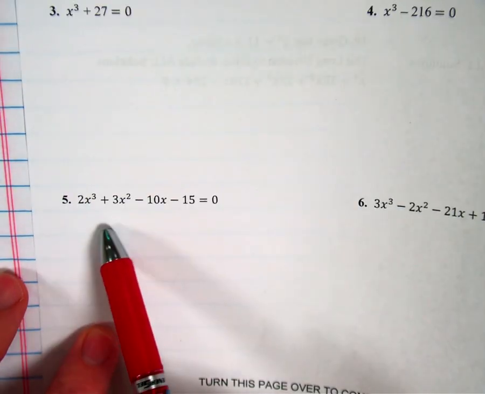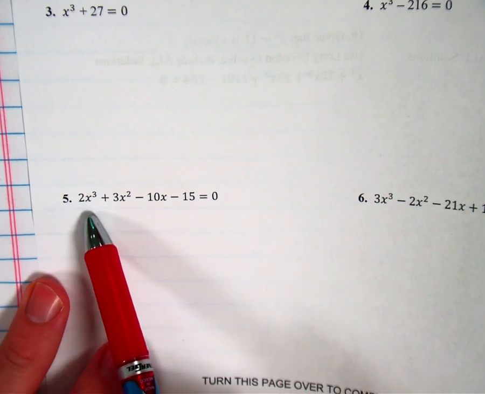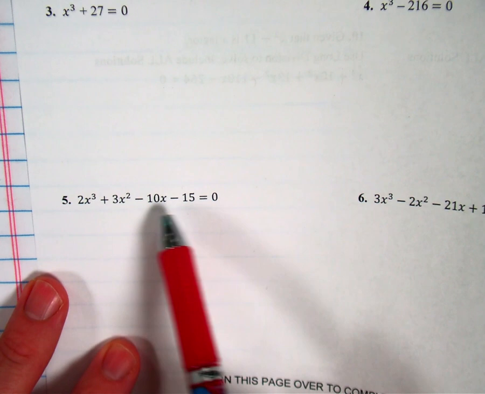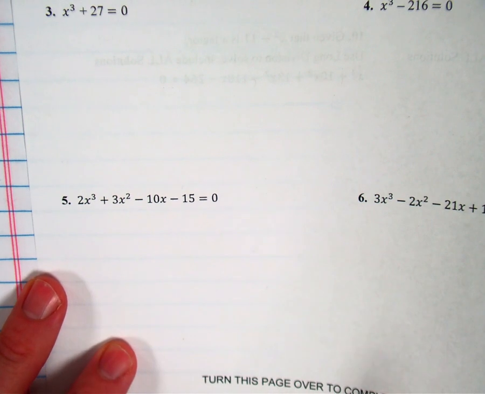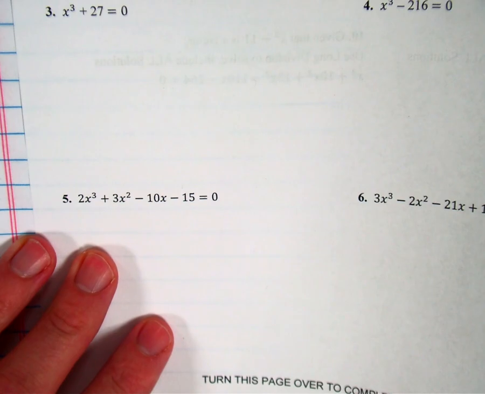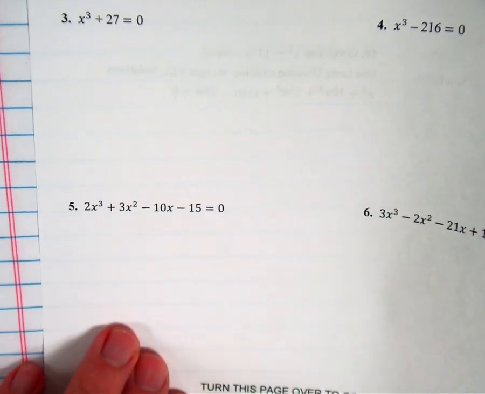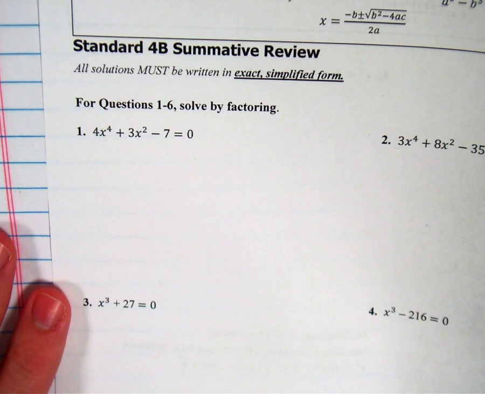And our last problem on the front side will be your factor by grouping. And we factor by grouping when we have 1, 2, 3, 4 pieces. That's when we would use factor by grouping. So each one of those has its own signal there that should really give it away as to what type of problem it is. Let's get into it.